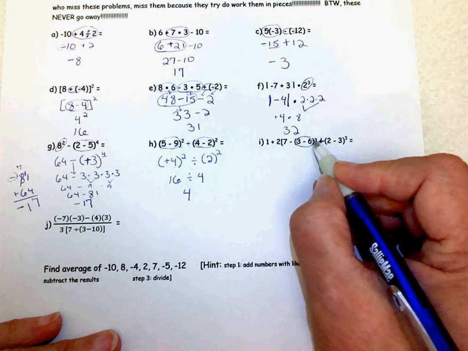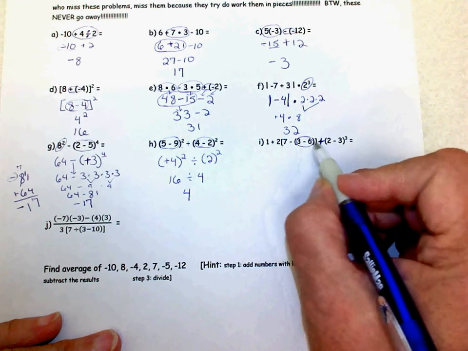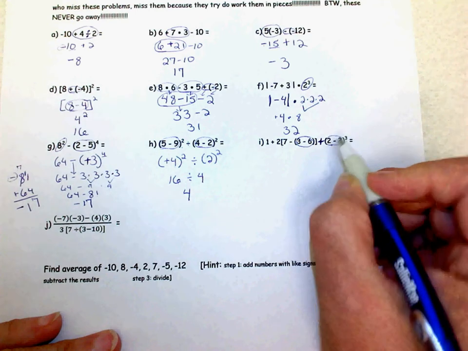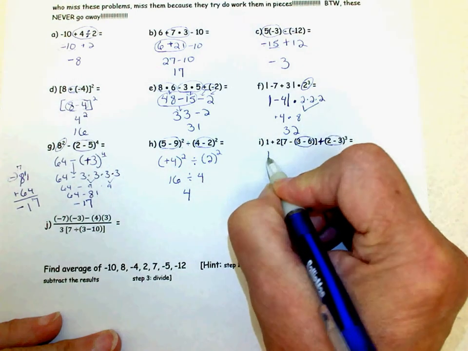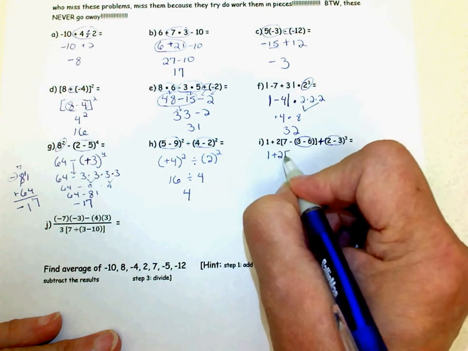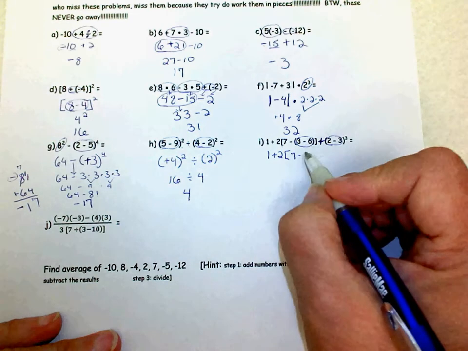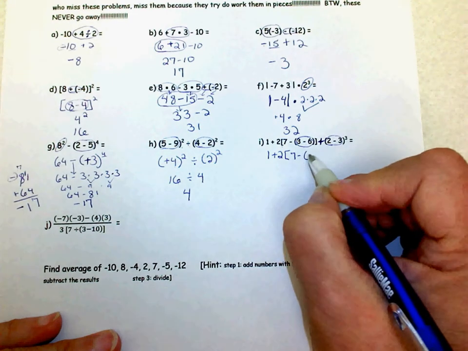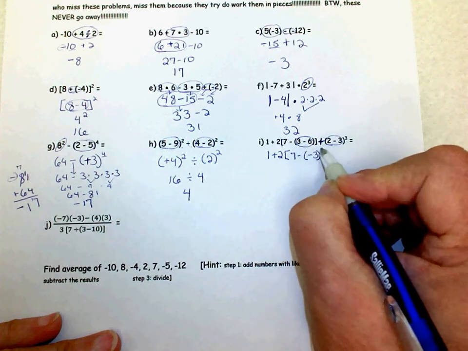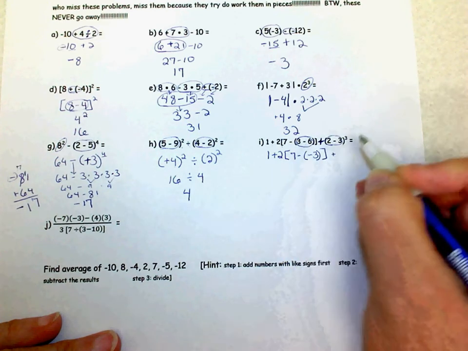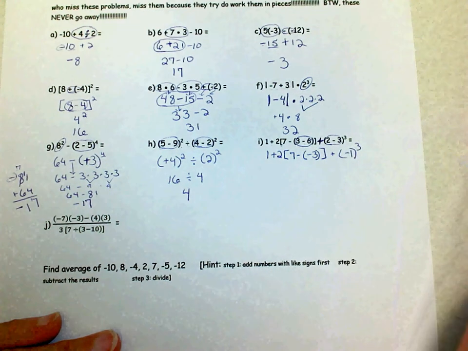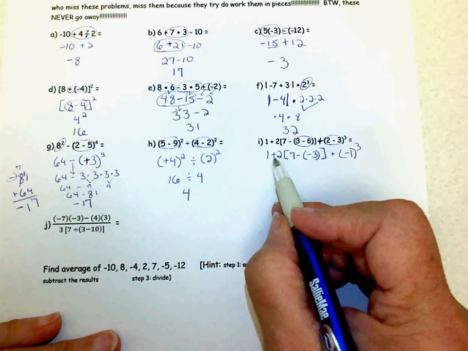Now, this parenthesis is not in the same group with this one, so I can work it as well. Now watch. The 1 comes down, plus 2, bracket, 7 minus, parenthesis, oh actually, yeah, I need the parenthesis on this one because it's negative. Negative 3, close it, plus, and then 2 minus 3 is negative 1 to the 3rd power. Now, can I do this plus before I finish the rest of this problem?